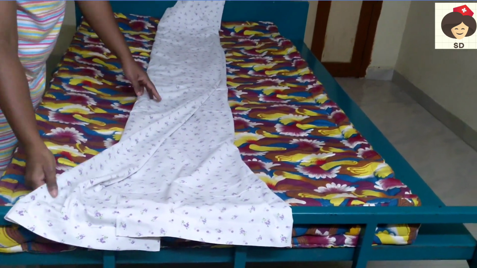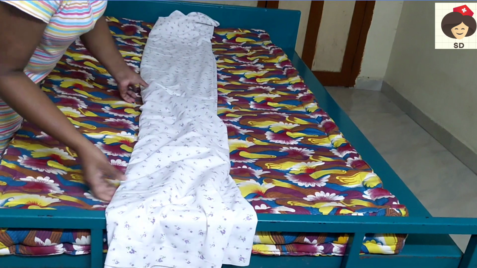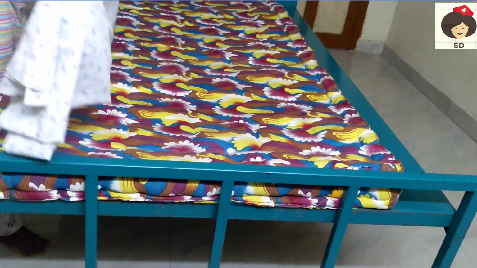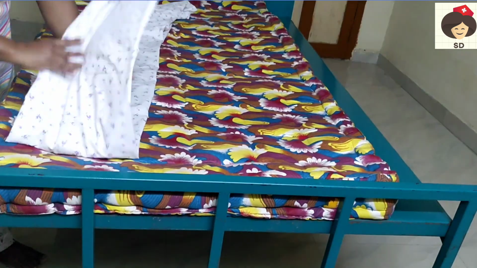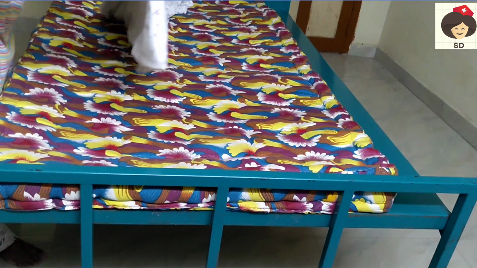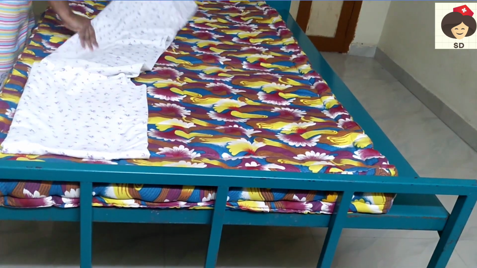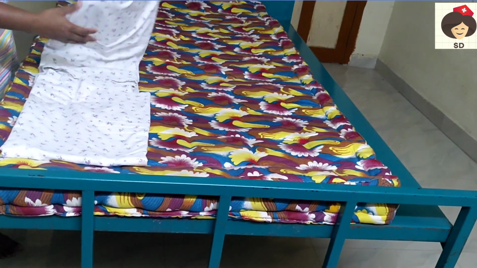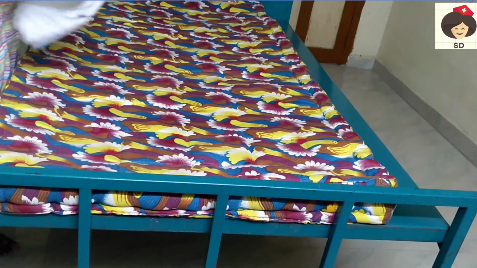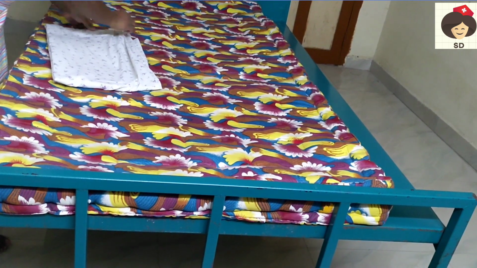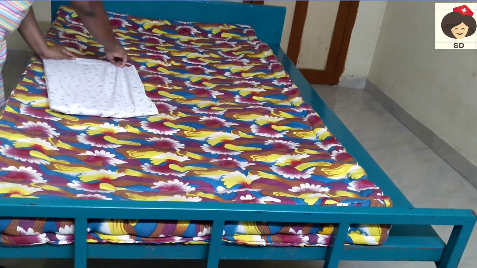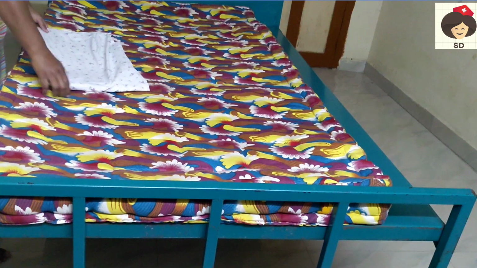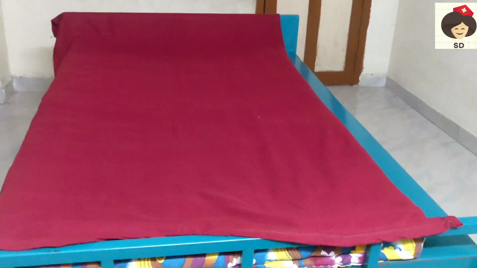Make sure it is neatly folded, and you can take the help of some other person also. Again three folds, one fold this side and one fold this side and one fold here. Always make sure no sheet or anything should touch your body.